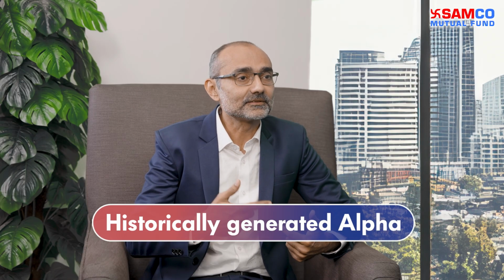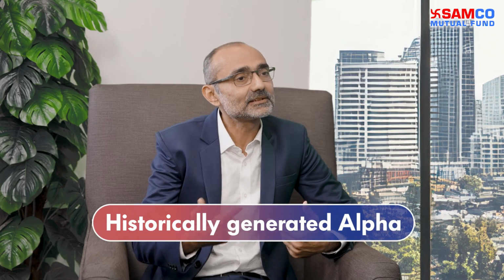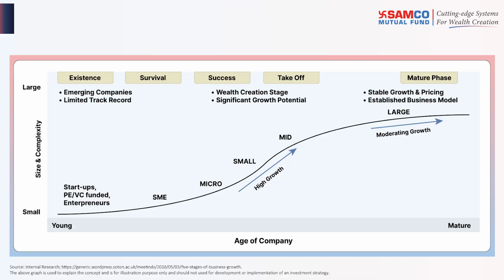See, just as a young person has a lot of energy and they can do a lot of work, similarly small cap as a category has historically generated alpha. And why do they generate alpha? Because they are in that growth stage, the base is small, and therefore in a bull market the return gets exponential expansion. So in the long term small caps have historically generated alpha over the large caps, and this is across countries and across cycles. So small cap generates alpha.